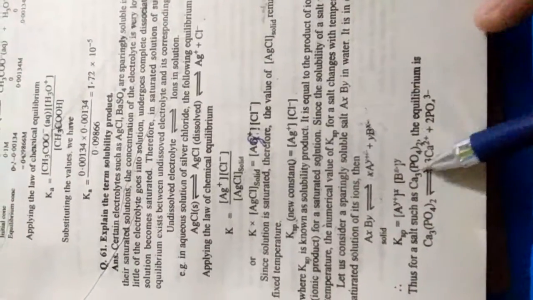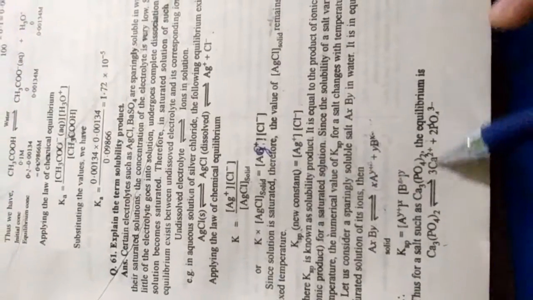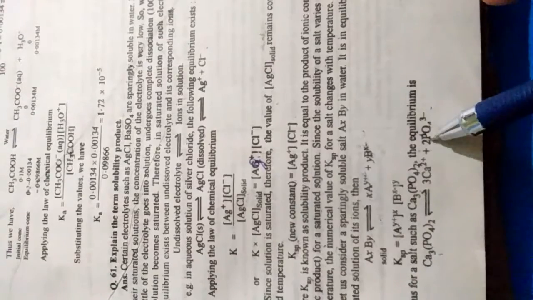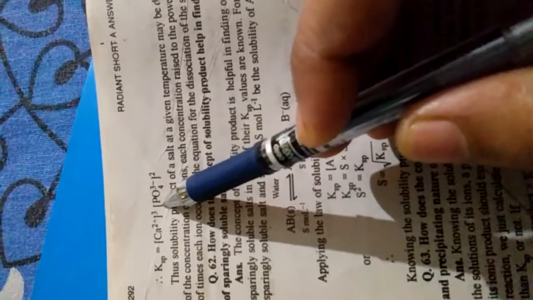Now let us understand with the help of another example. Calcium phosphate dissociates into ions: 3 Ca2+ plus 2 PO4 3-. Now the Ksp of this is the product of the concentrations of their ions.